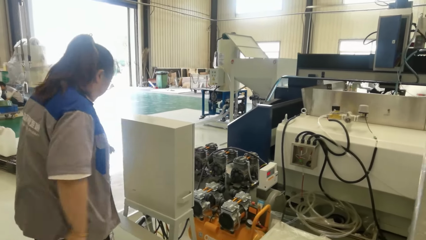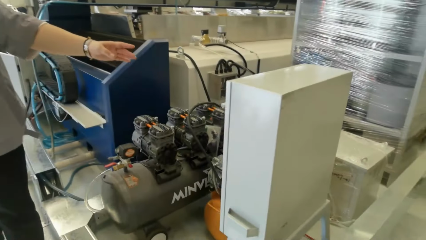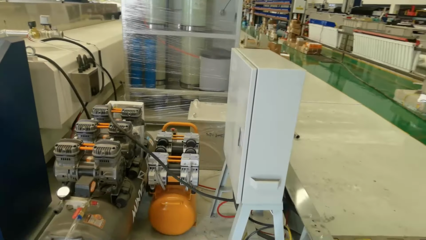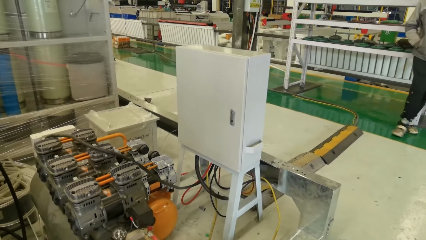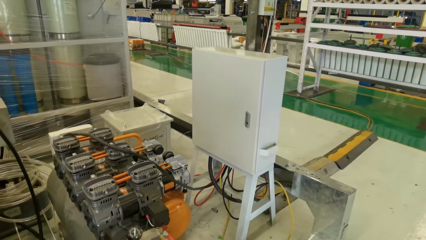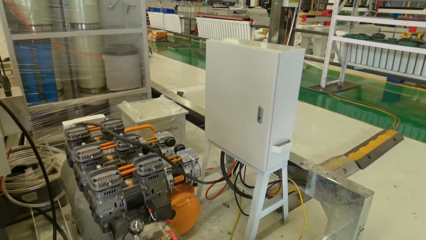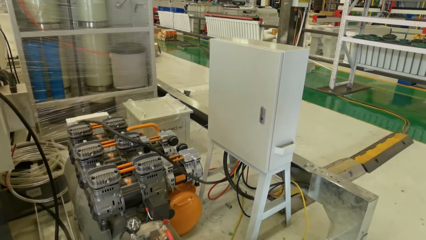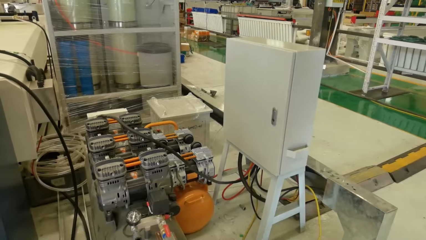And this one is the electrical cabinet. You can see there is something like a box, where we connect all the electrical parts inside, and then you can connect the cabinet to your main power, and then you can run the whole machine, no problem.